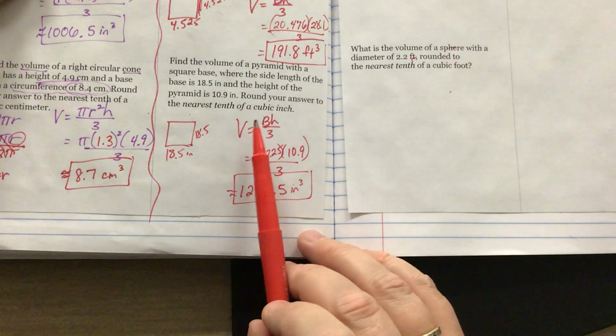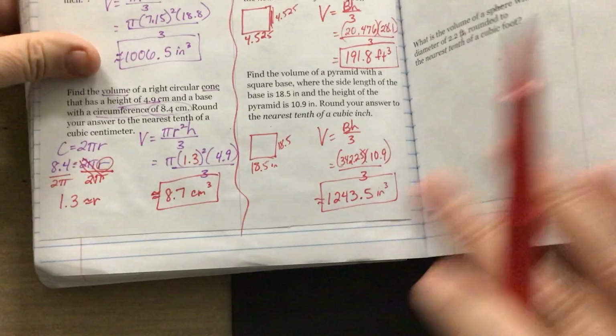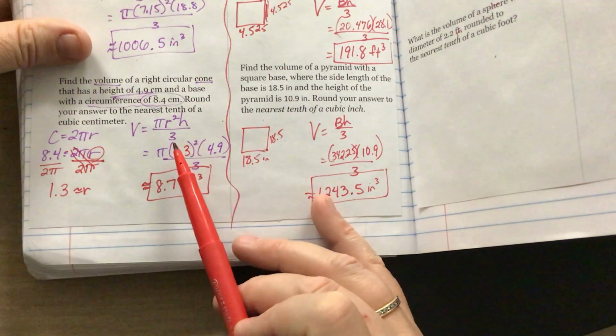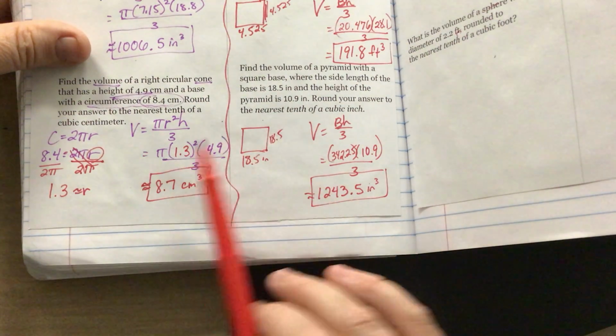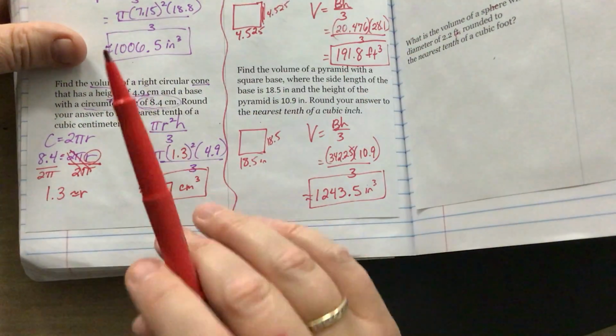So again, volume of a pyramid is the area of the base times the height divided by 3. Volume of a cone was pi r squared h divided by 3. Again, you divide them by 3 because it takes 3 of them to get to the prism or to the cylinder.